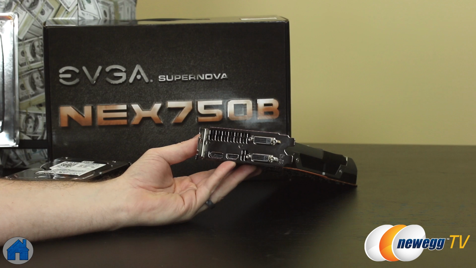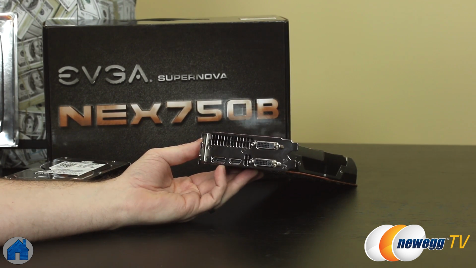However, HDMI in its current form is not ideal for 4K. So if you're really going for 4K, look for a video card that has DisplayPort 1.2 or better.